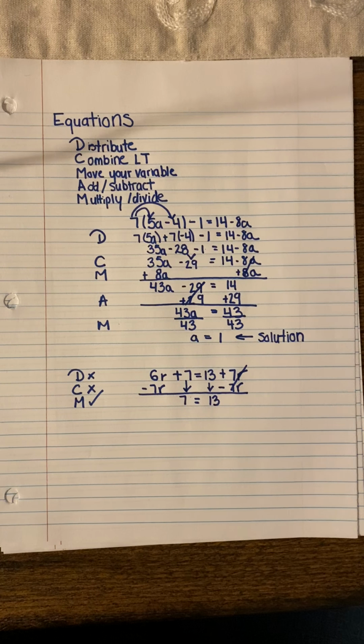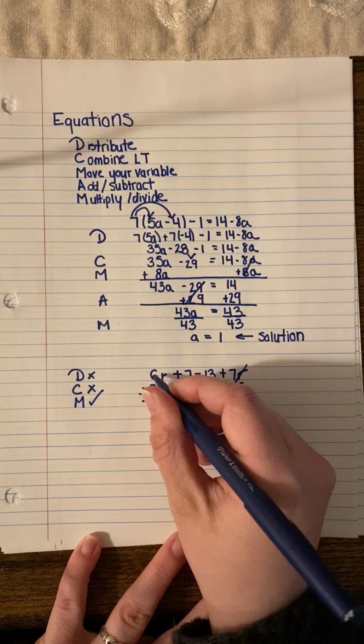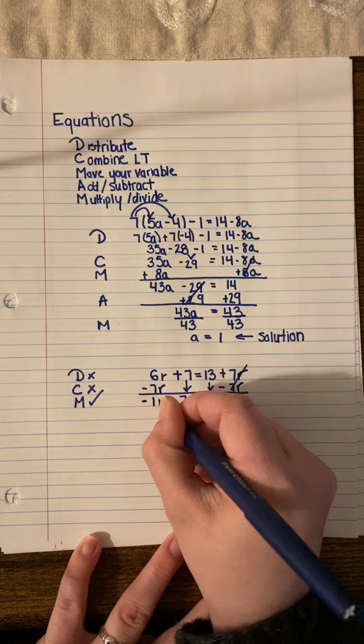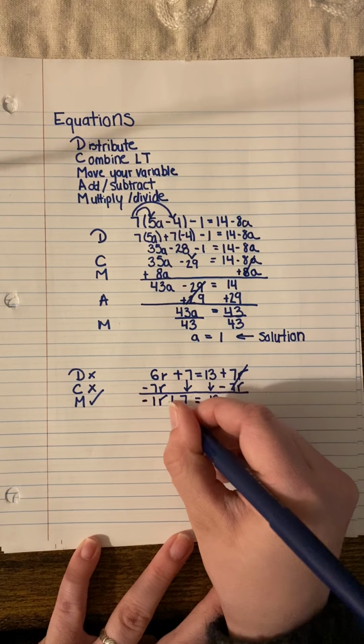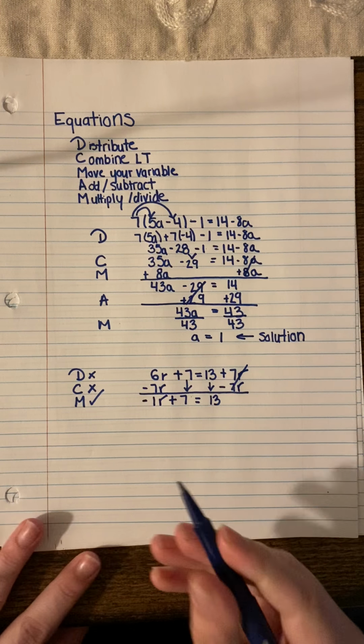I look to see the sign in front of the 6 is positive, the sign in front of the 7 is negative. 7 is obviously bigger than 6, so I keep my negative sign in my answer. So it's going to be negative, and then I do 7 minus 6, and that's 1, so negative 1r plus 7 equals 13. So we moved our variable.